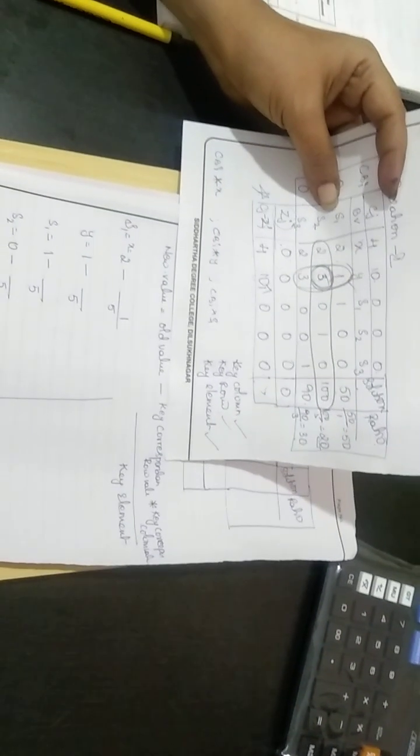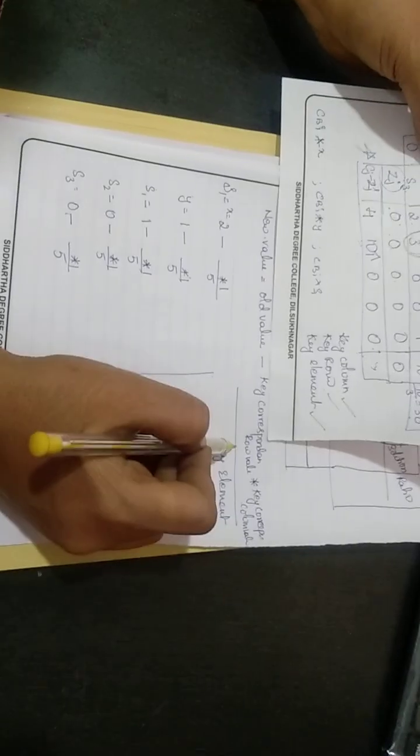So whenever I use the key correspondence column value, I multiply with 1. For all these S1 values, I'm going to multiply with 1 itself.